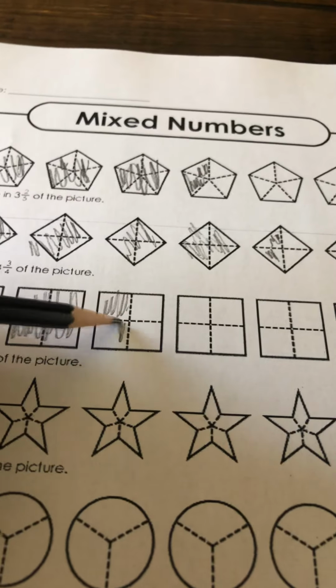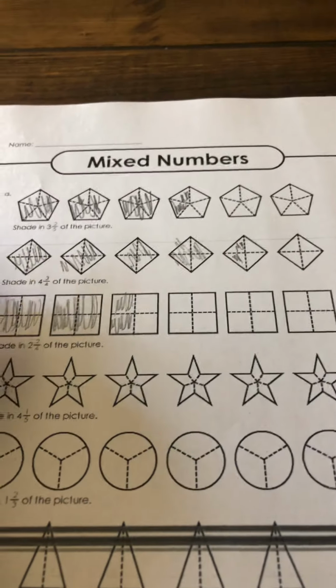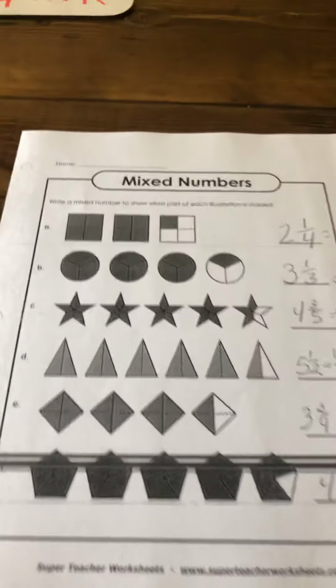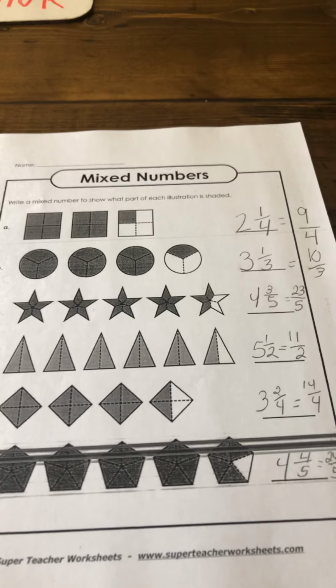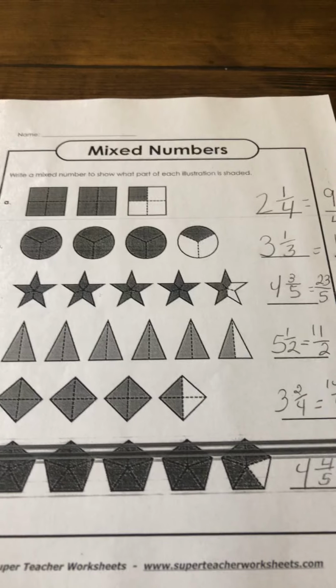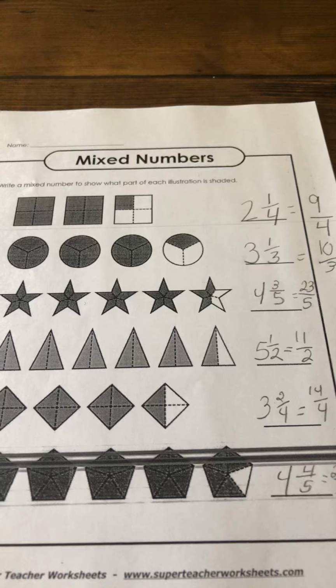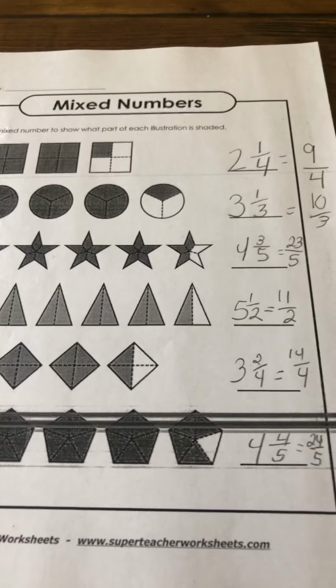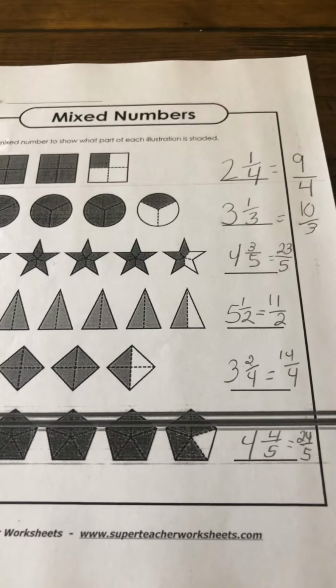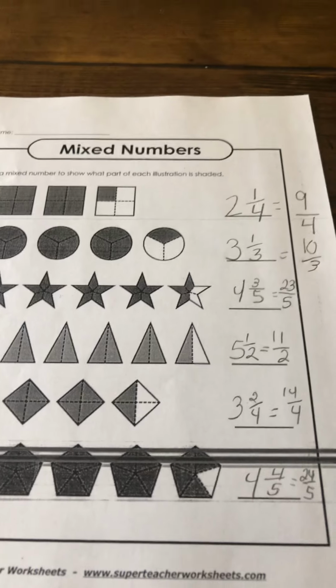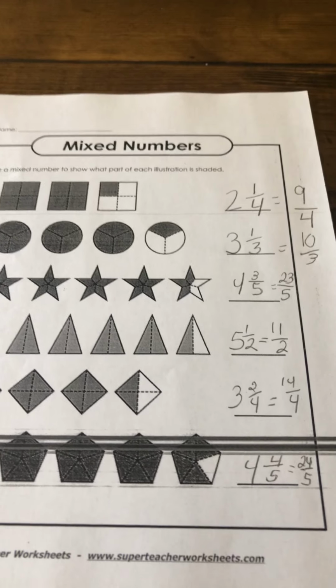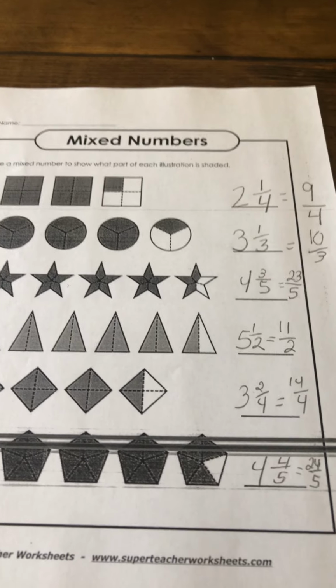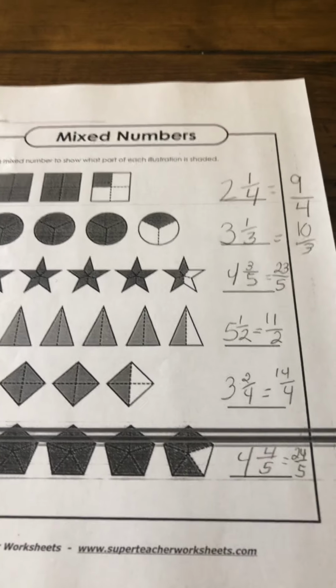Okay, so that's shading them in, making the mixed number on a picture. This right here is pretty much what we need to be able to do today, is be able to look at a picture and find the mixed number and the improper fraction and realize that they are the same. They are equal to one another. And that's why when we start tomorrow actually changing them using math instead of using a picture, it will make a little bit more sense because you'll know that they are the same number.